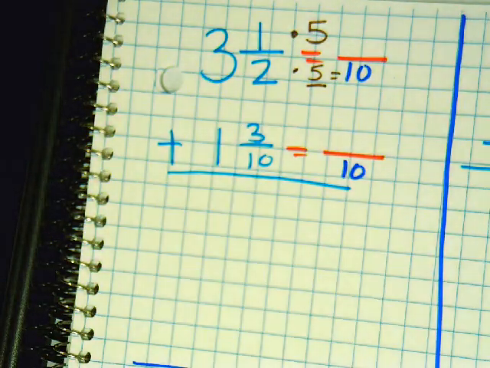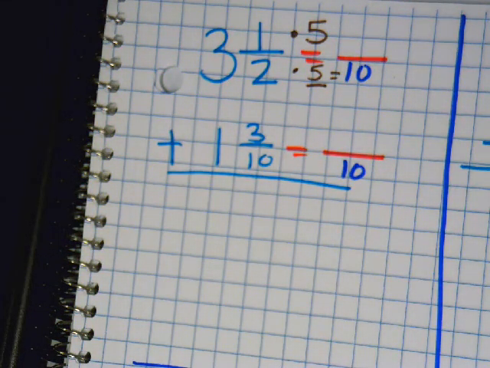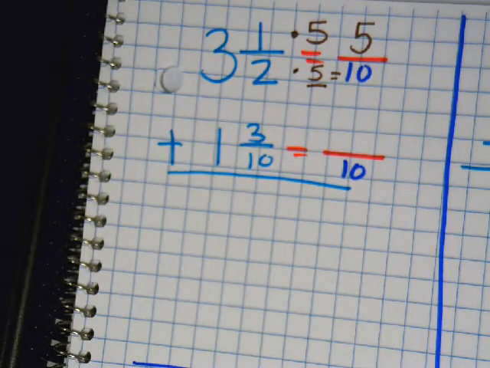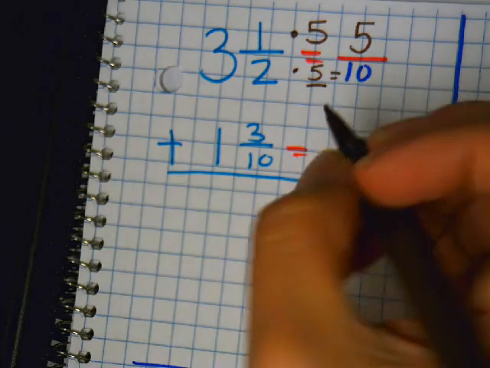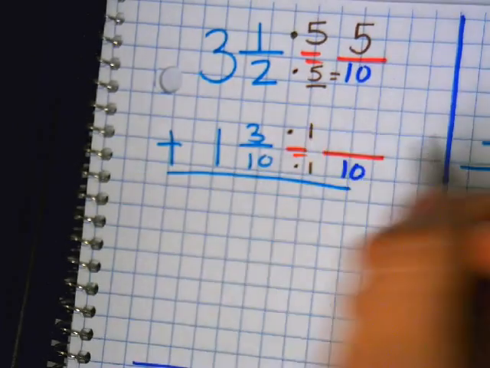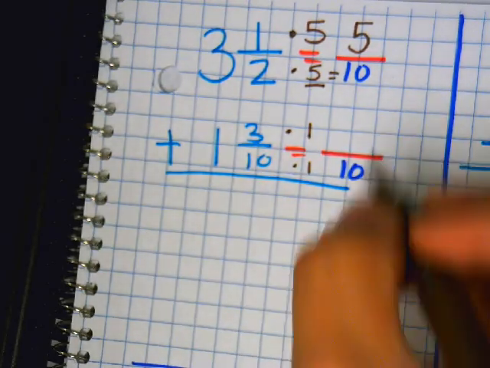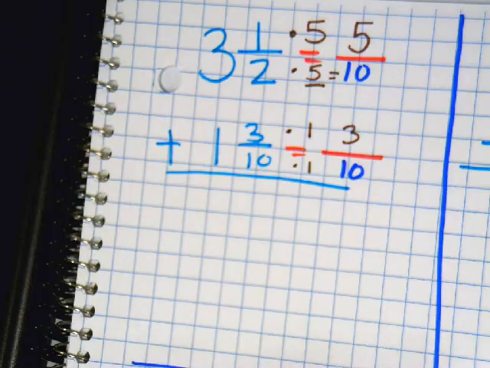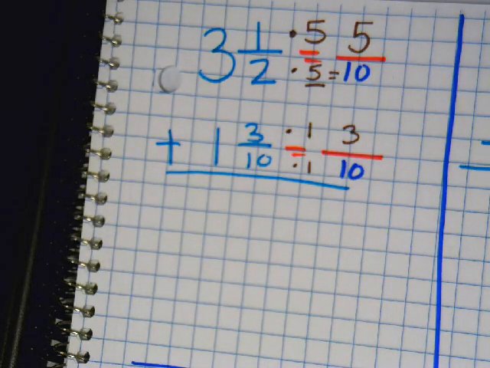What is 1 times 5? 5. The bottom. What did I multiply 10 to equal 10? 3 times 1? 3. I'll slow it down so you guys can catch up. Maybe I'll drink some water so you guys can catch up.